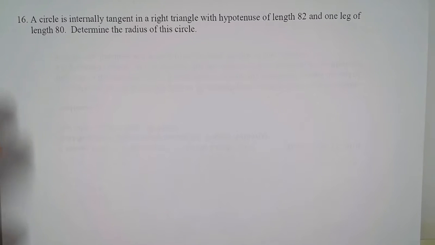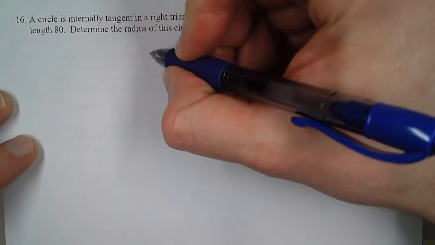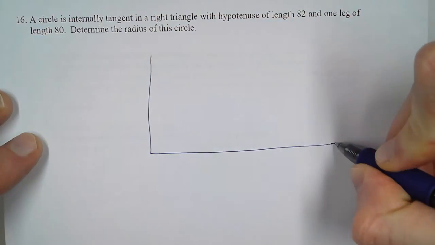So in this problem, it says a circle is internally tangent in a right triangle with a hypotenuse of length 82 and one leg of length 80. So we want to determine the radius of this circle. So first, let's start with the right triangle.